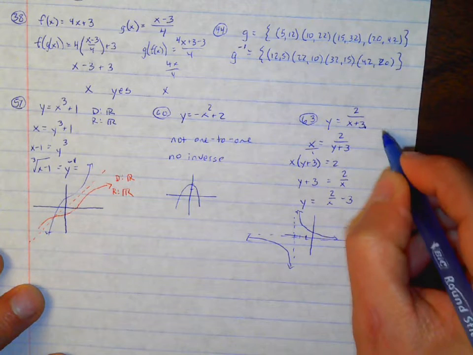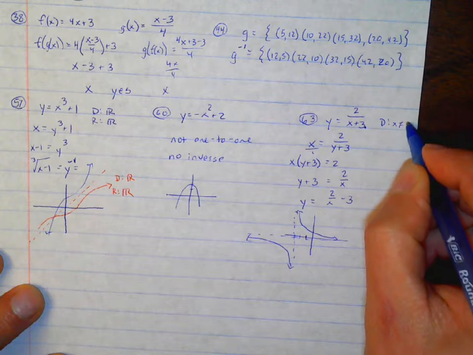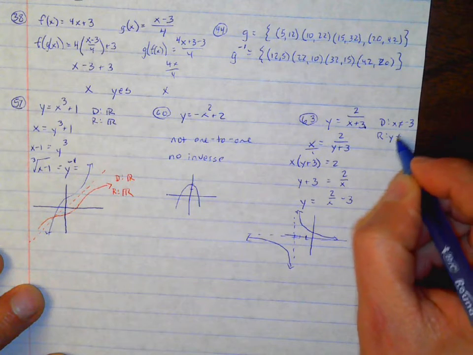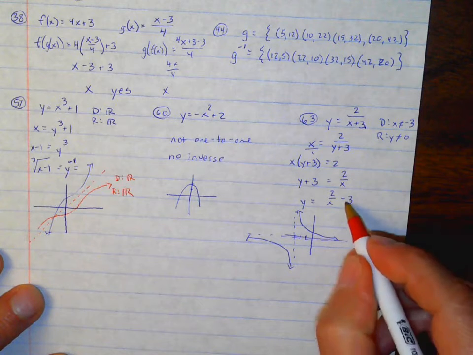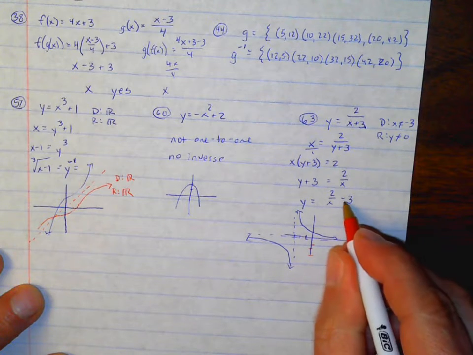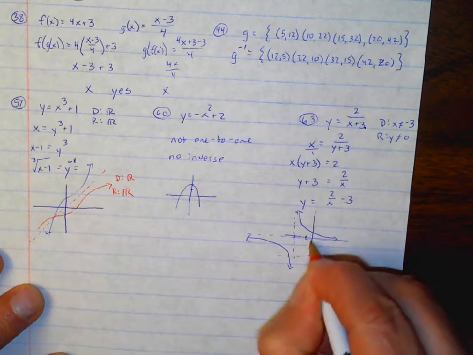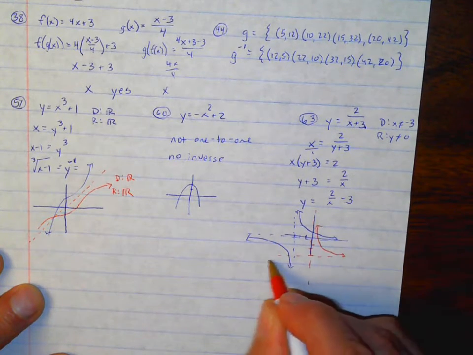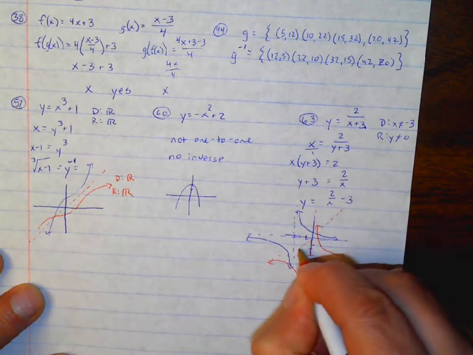So the domain of this graph would be all numbers, but x cannot equal -3. And the range is all numbers, but y cannot equal 0. Okay, and then this one right here, we know it's all being shifted down 3. So we have x's here and here, and our graph would be here and here. Okay, and it did an okay job of getting that.